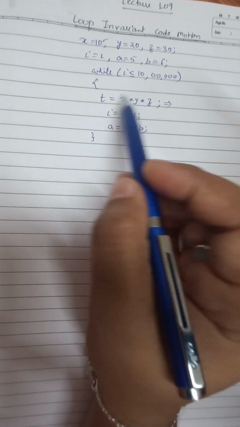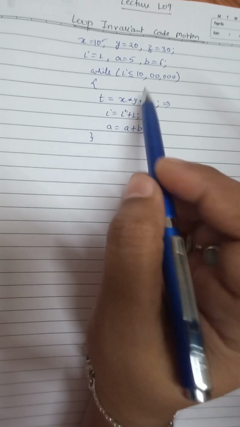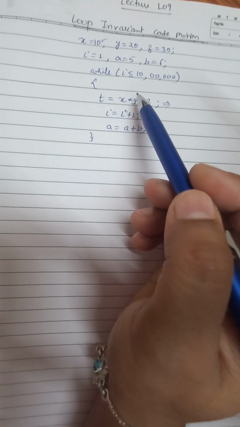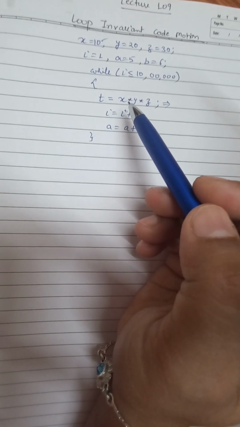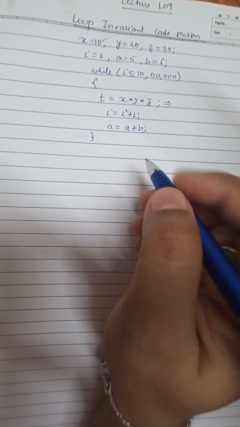So if we find this kind of line in our code, these kinds of things are known as loop invariant code motion. It means these lines are there in our code but they are not showing any modification or any changes whenever we are running our code.